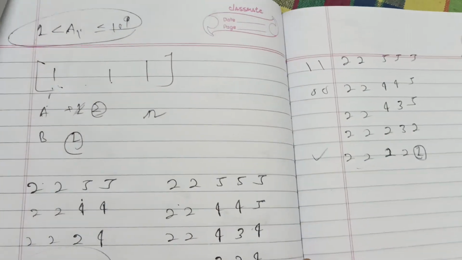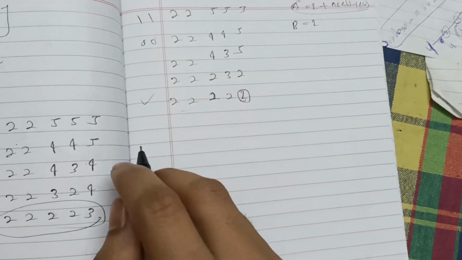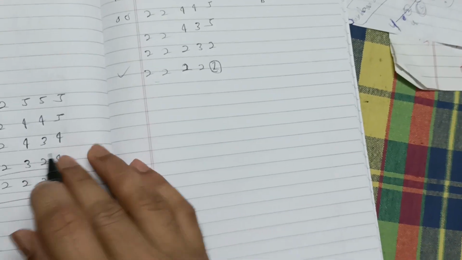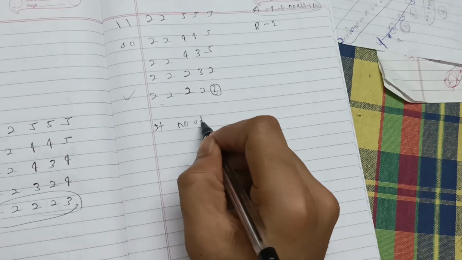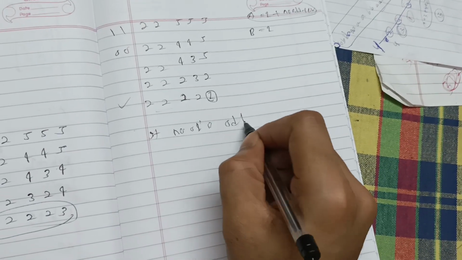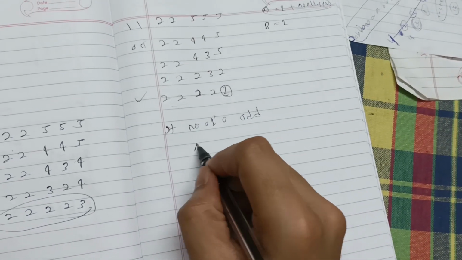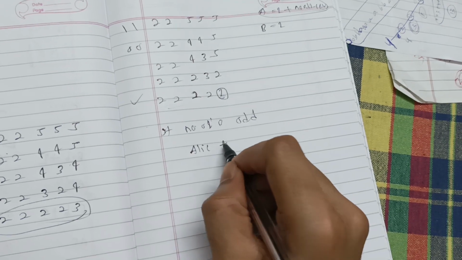So in the question there is one observation. We have to find the number of ones. If the number of ones is odd, then Elias will get one extra point.